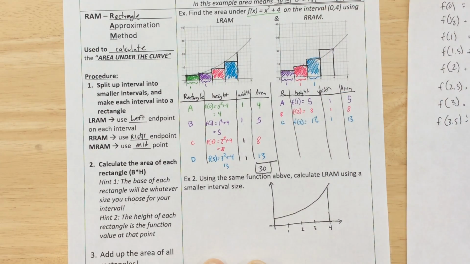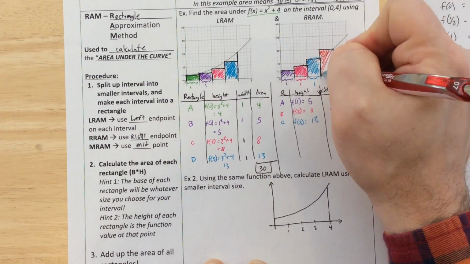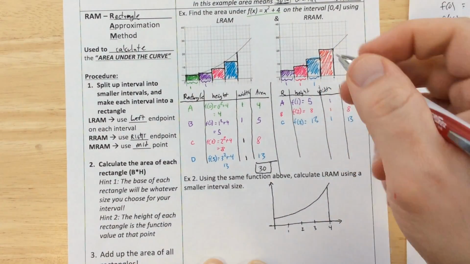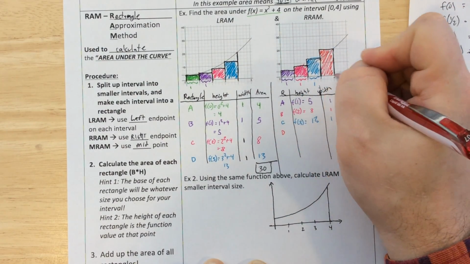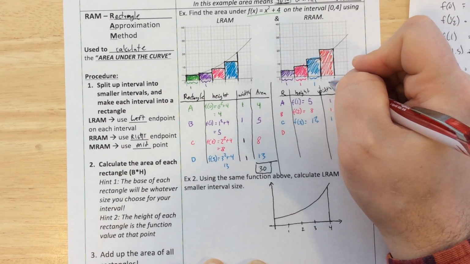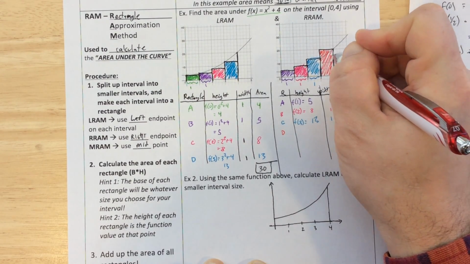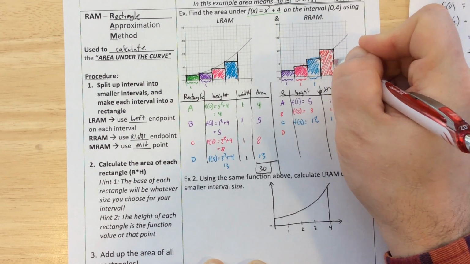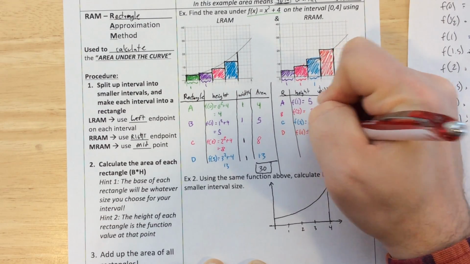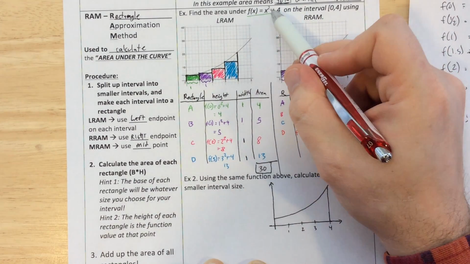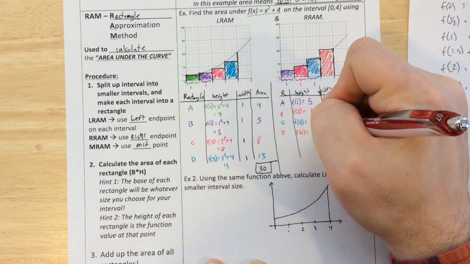And lastly, I actually need a new color now. Use red, even though it looks similar to pink. My last rectangle, from 3 to 4, it's really plugging in the right side, or 4, going up till I hit the function, and that's the height of the rectangle. So plugging in 4 gives me the height of that last rectangle. Plugging in 4 squared, which is 16 plus 4 is equal to 20.